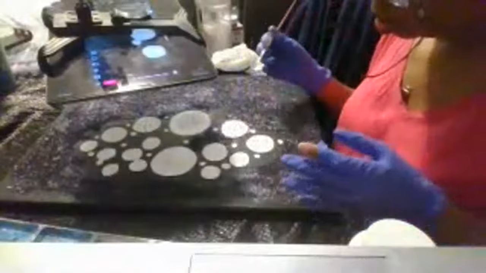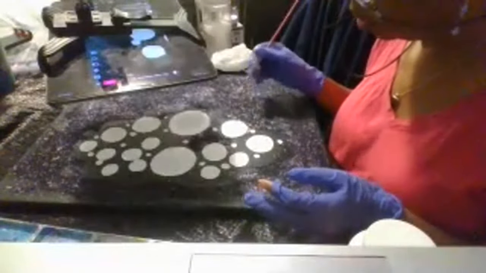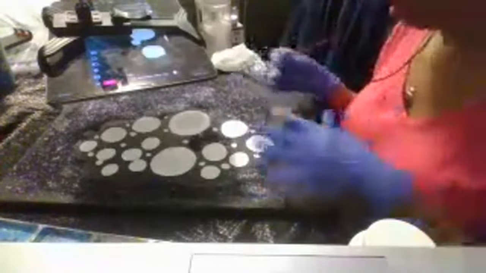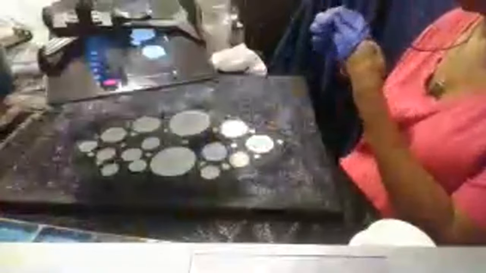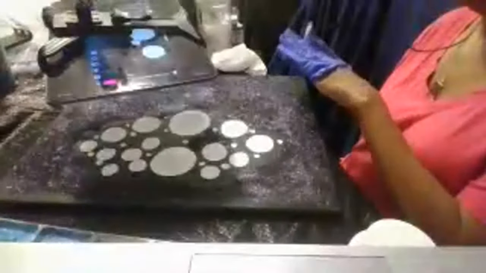So I'm going to go over it with a black around it once I've colored them in. I'll do the black on the outside. Oops. And then I'm going to put some glitter in while it's wet. Okay. The black glitter.